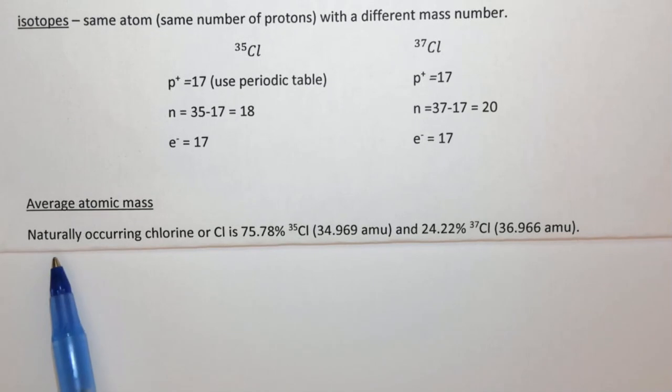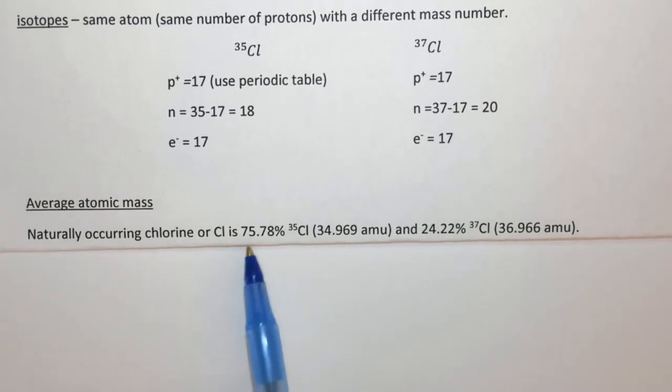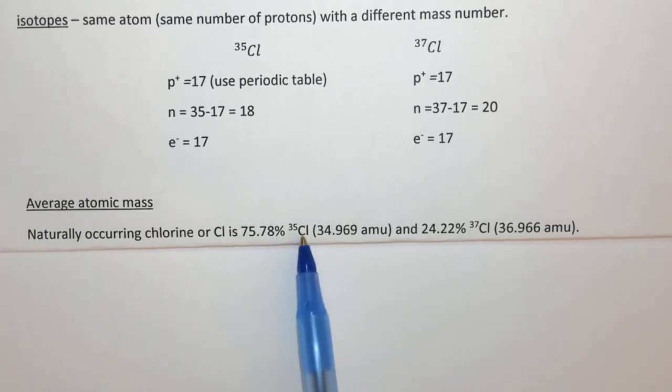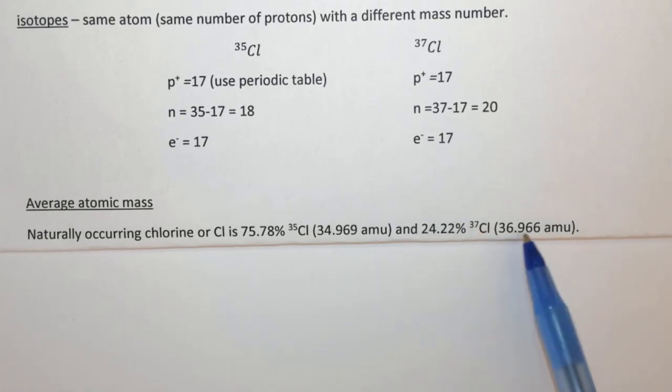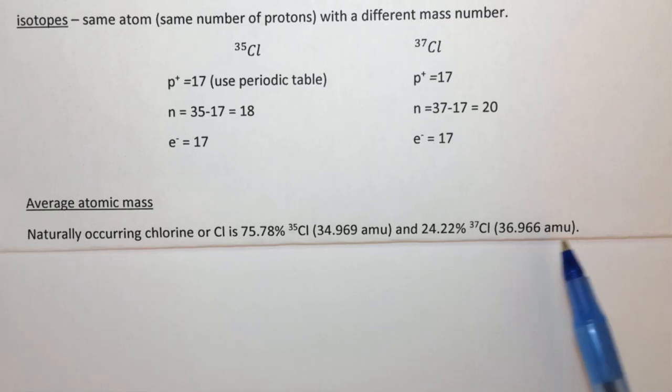So we have this naturally occurring chlorine, which is 75.78% Cl35 and 24.22% Cl37 with this mass. And we want to take a weighted average.